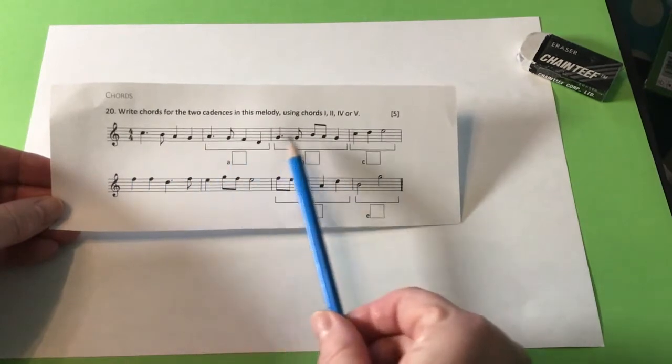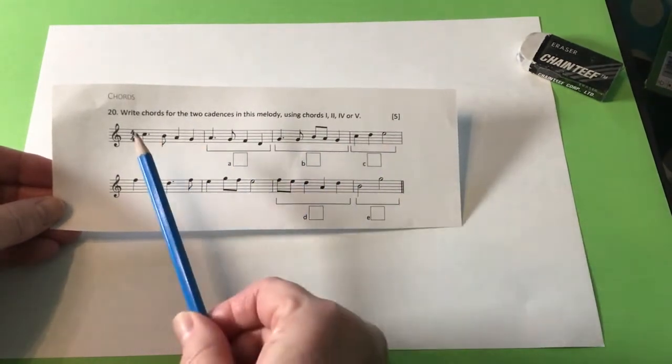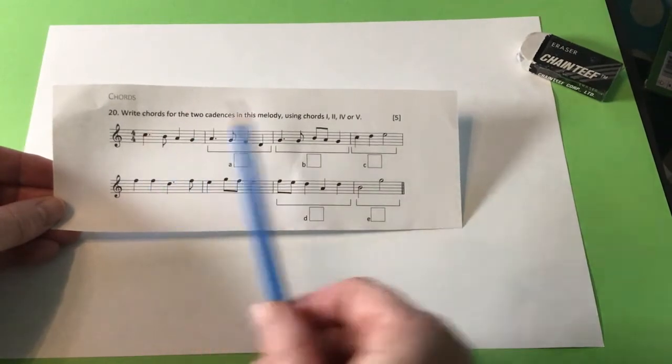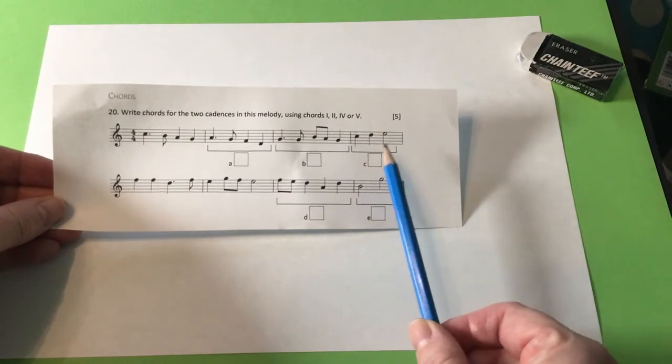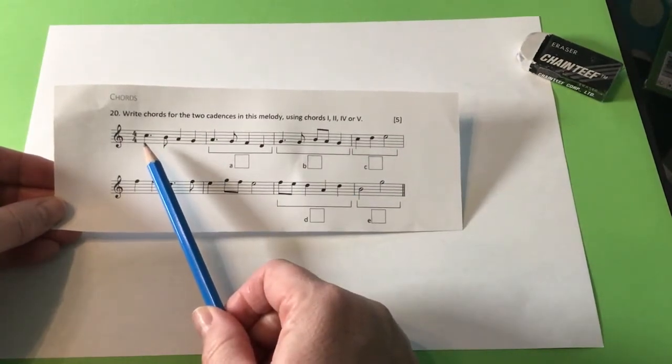And if we have a quick scan through, there are no sharps and flats in the piece. Another clue for us, the piece starts on C. There's lots of C's in it and it finishes on a G. Starting on a C is a really good clue that this piece is in C major.